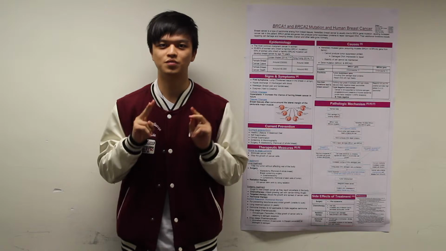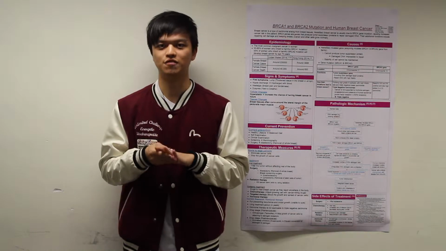This is the first cause, and the second cause is heredity, the mutated BRCA1 and BRCA2 genes from the parents. These two reasons lead to the loss of genomic stability, which occurs when both copies of the DNA repair protein are lost. Therefore, if we do not have enough DNA repair protein, we fail to repair the damaged BRCA1 and BRCA2 genes.